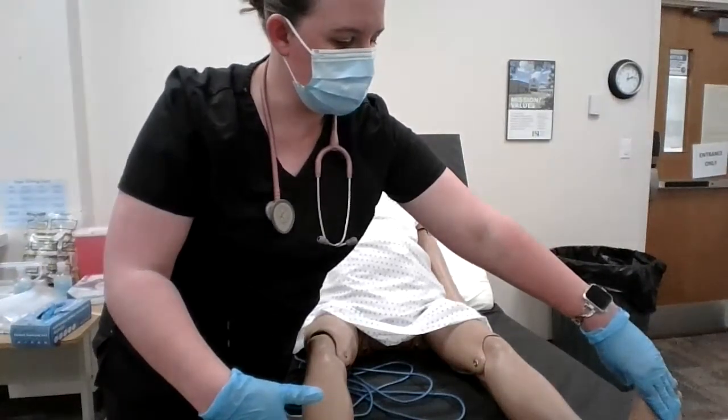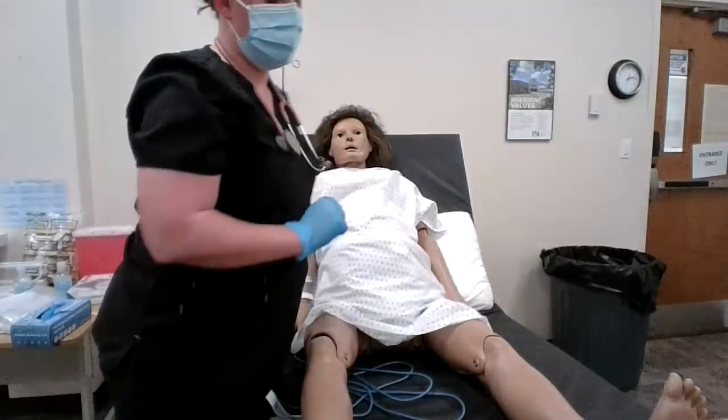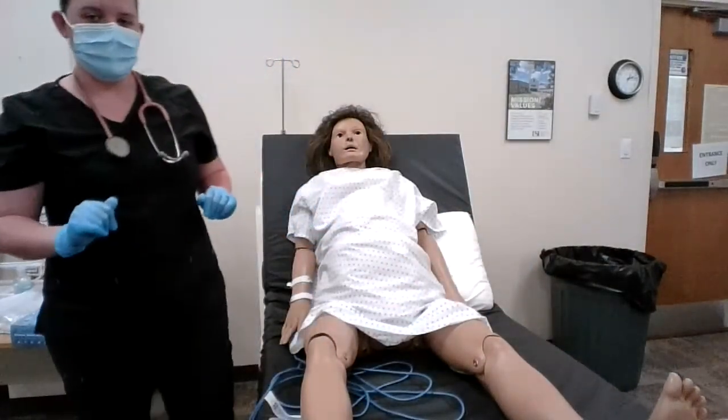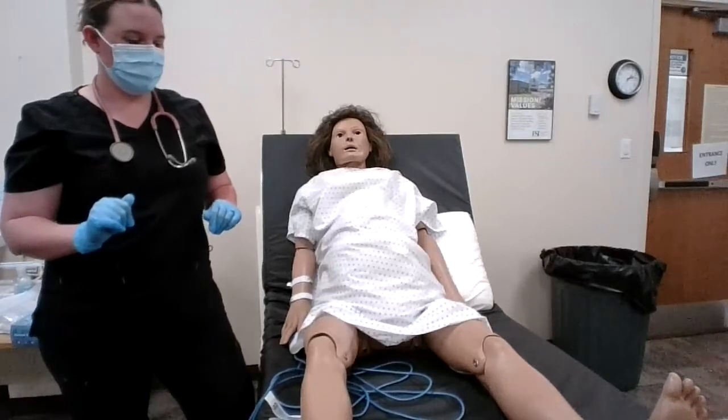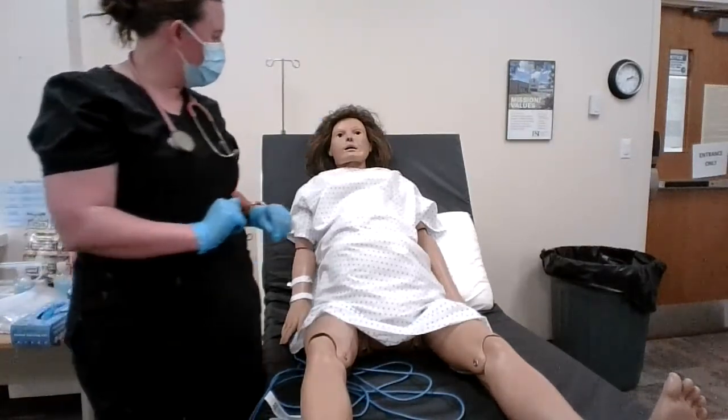Assess dorsiflexion and plantar flexion of the feet and state their strength and their equality. Go ahead and push against my hands. Equal strength on both sides. At this time, ask the patient if they have any numbness or tingling in their lower extremities. Any numbness or tingling down in your feet and your legs? Nope.